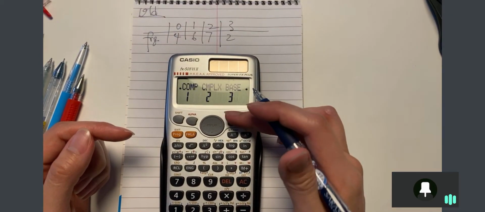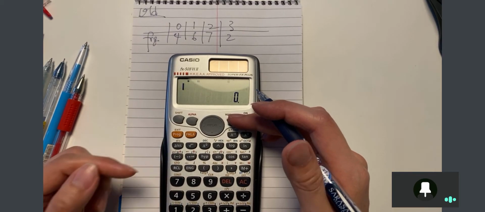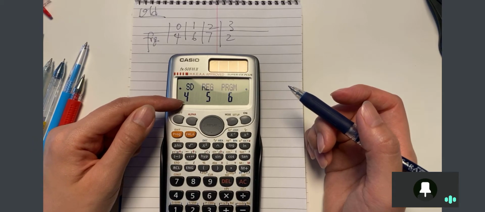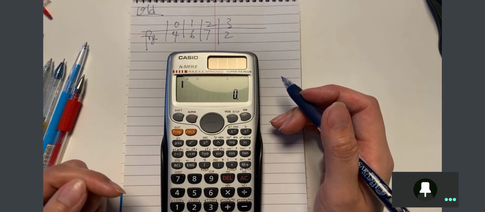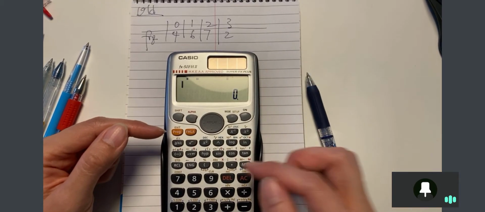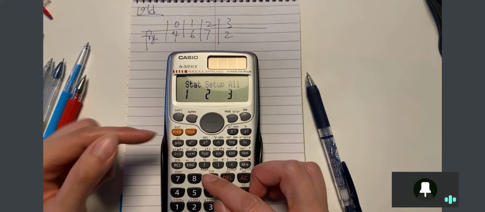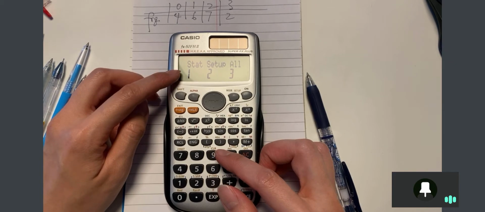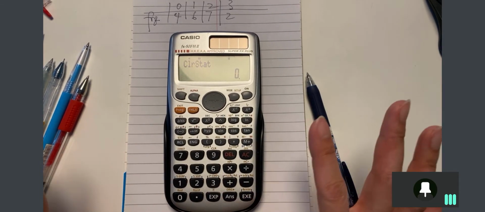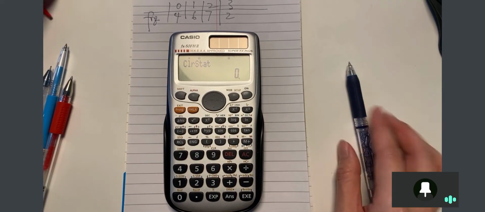So first of all, mode, and then 4. You change it to SD mode. You can see that SD mode is 4. And then you clear all the data: shift 9, and then clear the statistic data 1, and then you execute. All statistic data is cleared.